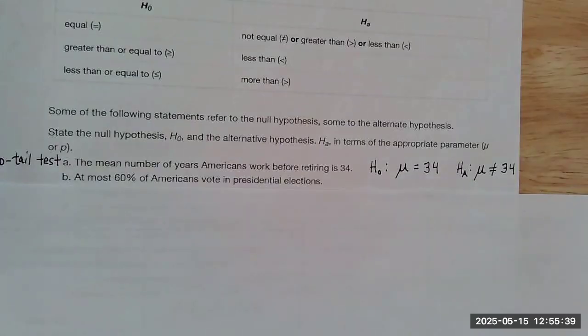All right, let's look at the next one. At most, 60% of Americans vote in presidential elections. This is a statement. It's not a hypothesis, it's a statement. It says, at most, 60% of Americans vote in presidential elections. And so, what would be boring is if the statement is true. What would be interesting is if the statement is false.